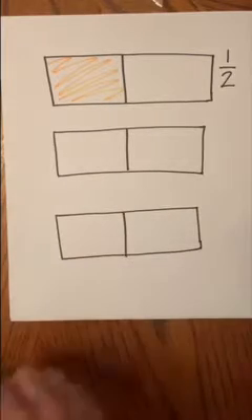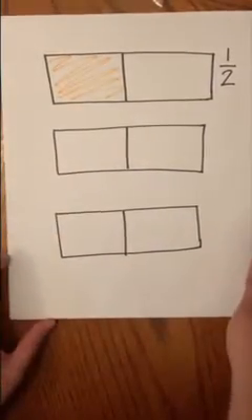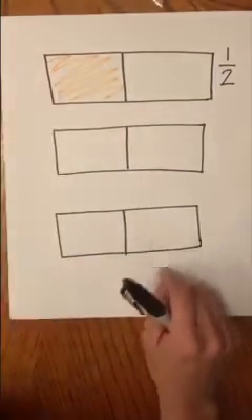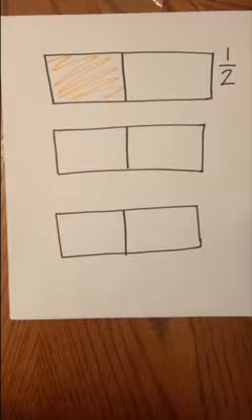So, what if I decide to decompose my tape diagram? What if I decide to decompose it and I want to make fourths.